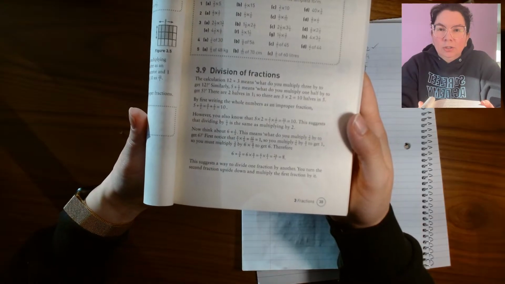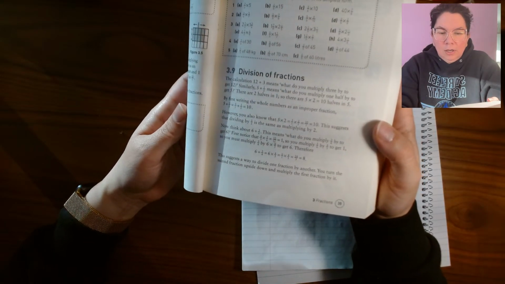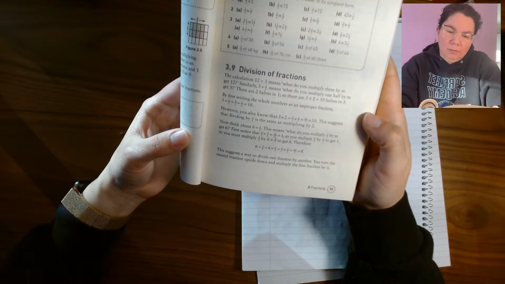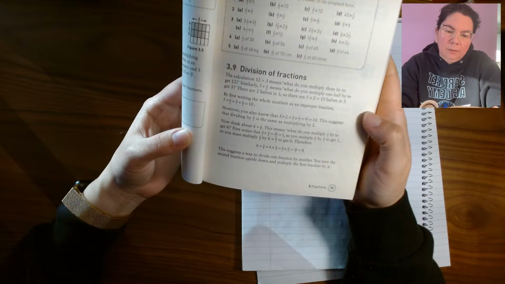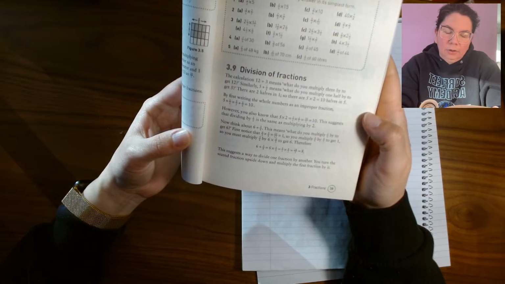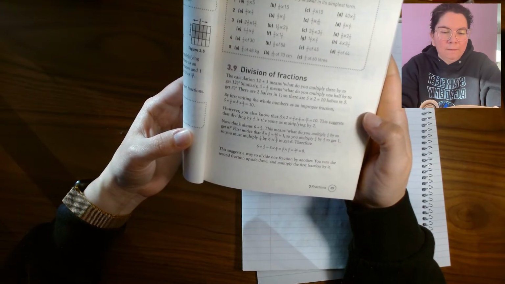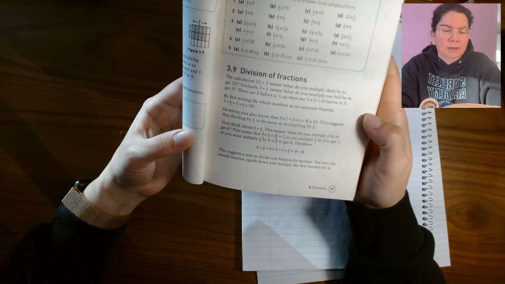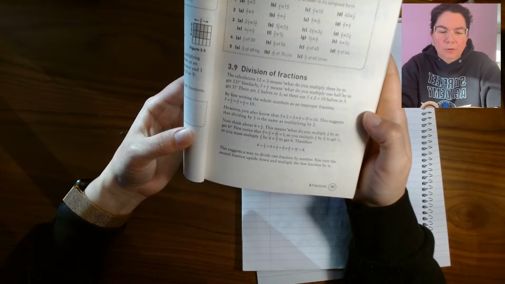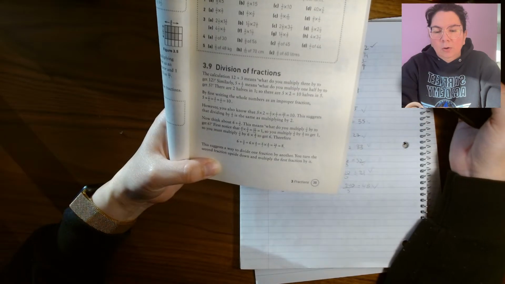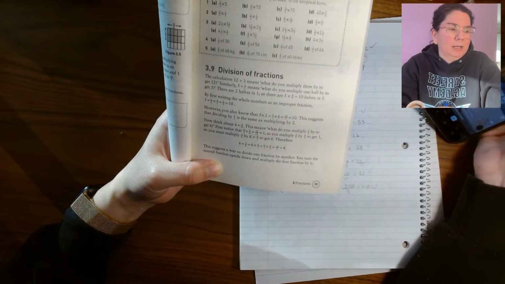The calculation 12 divided by 3 means what do you multiply 3 by to get 12? Similarly, 5 divided by 1/2 means what do you multiply 1/2 by to get 5? There are 2 halves in 1, so there are 5 times 2 equals 10 halves in 5. By first writing the whole number as an improper fraction, 5 divided by 1/2 equals 5 over 1 divided by 1 over 2 equals 10.